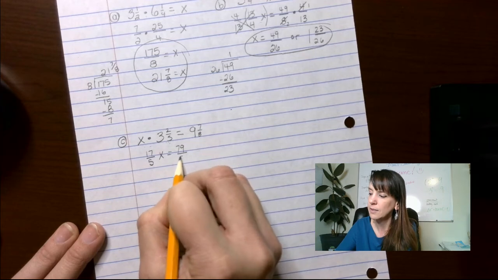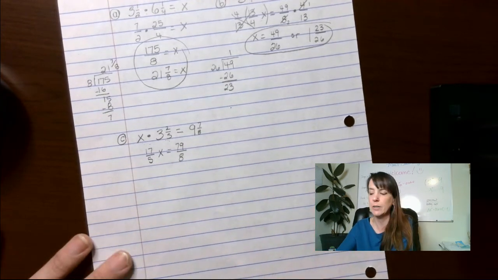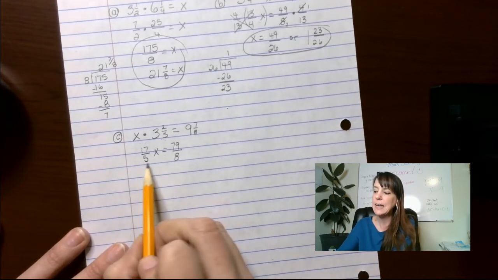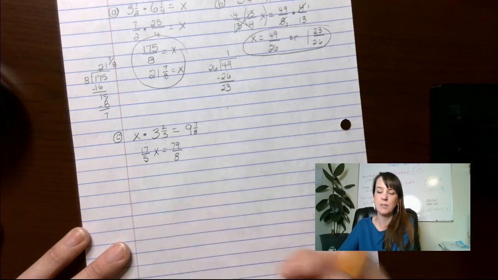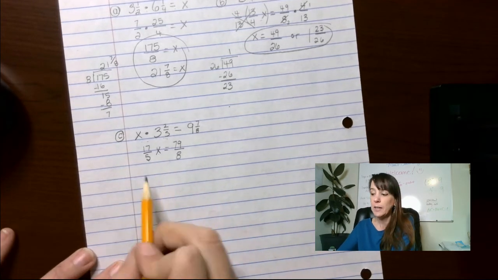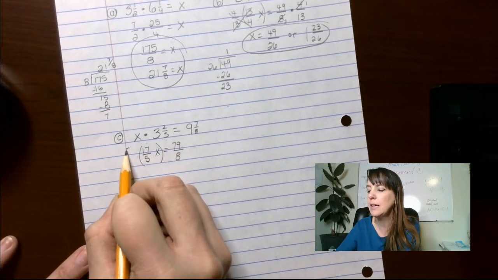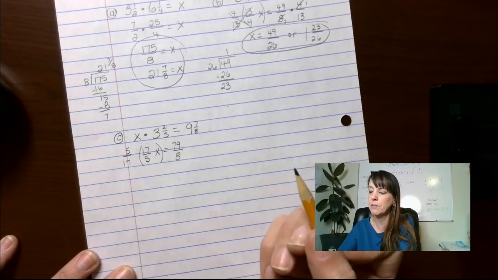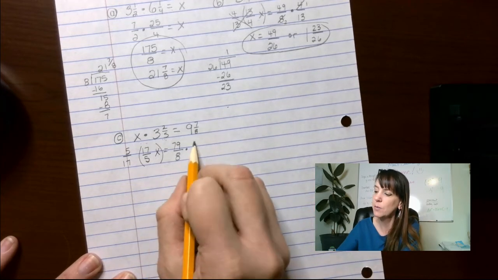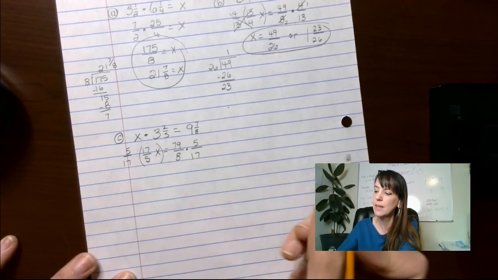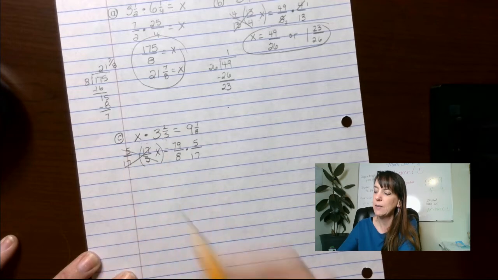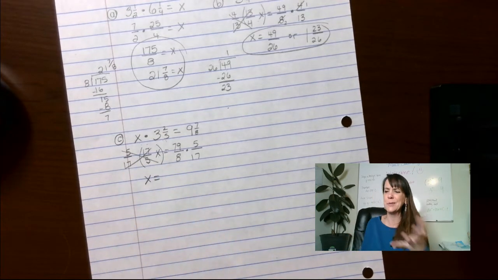Making sure I got that right. Making sure I do my multiplication right. All right, so 17/5 x equals all that. We are multiplying here, and the opposite of multiply is divide, but we don't divide by fractions. We multiply by the reciprocal. So we're going to flip that around, 5/17. What we do to one side, we got to do over here. This cancels out with this, and we get x equals, let's see if we can do any cross canceling.